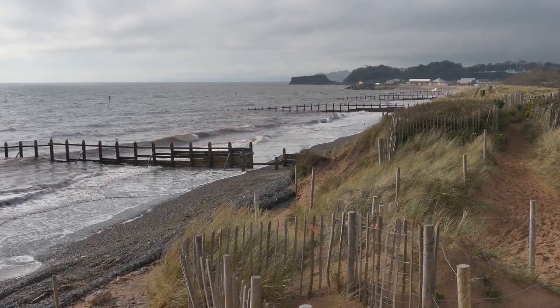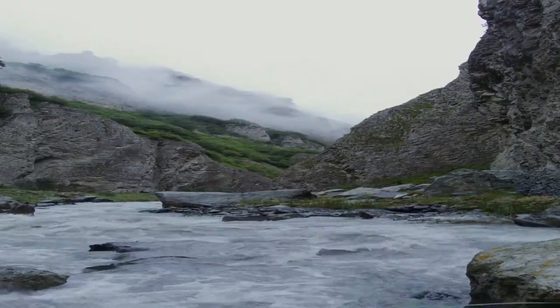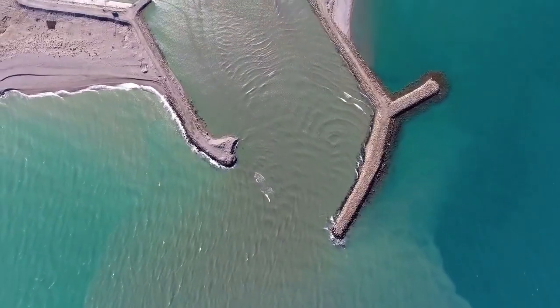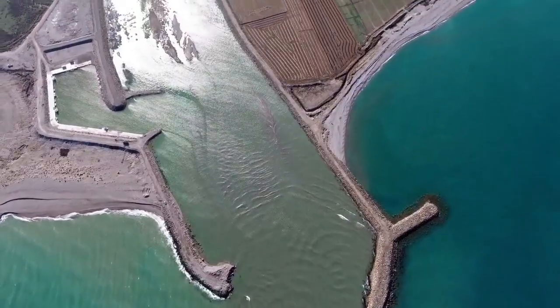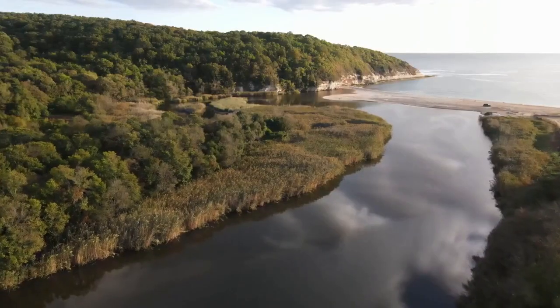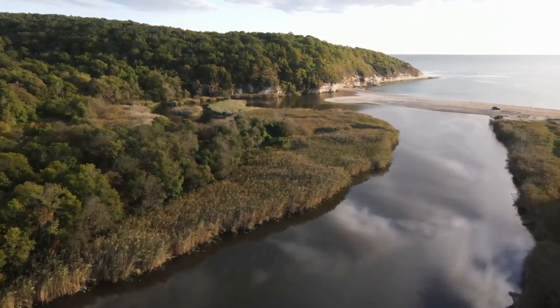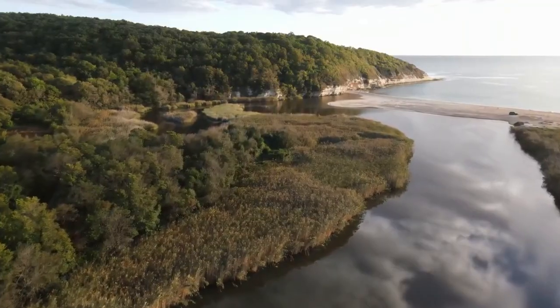First, let's talk about deposition by water. When a river flows into a large body of water like an ocean, it slows down. It can no longer carry all the sediment it picked up on its journey. So, it drops it right at its mouth. This process builds up land over time, creating a landform called a delta. The famous Mississippi River Delta is a perfect example of this.